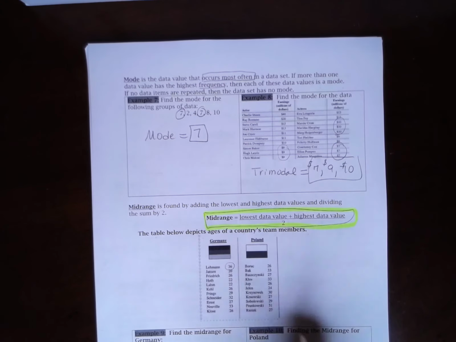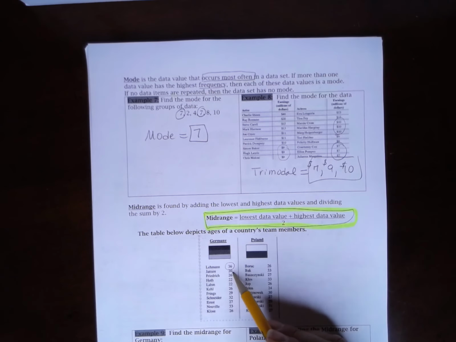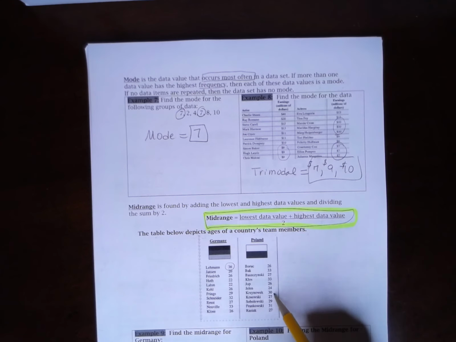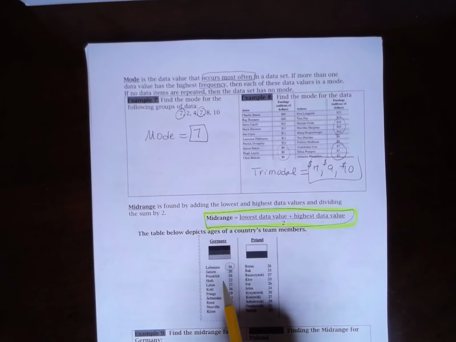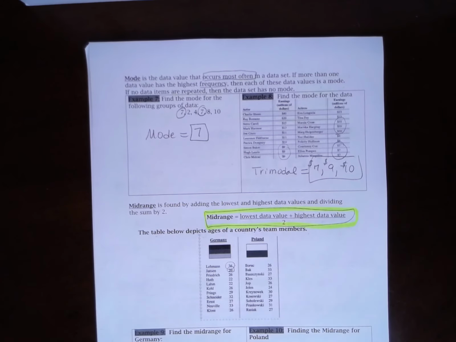The highest value is 36 from Germany. And the lowest that we see here, I see a 20. Is there anything lower than a 20? It seems that the highest is 36 and the lowest is 20. I don't see anything lower than 20.